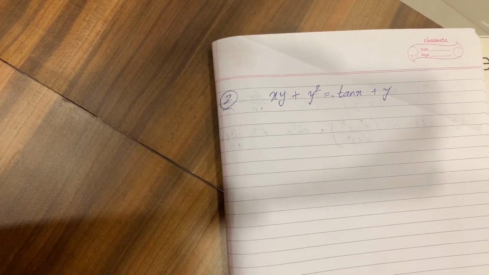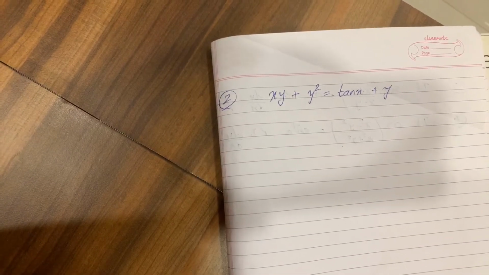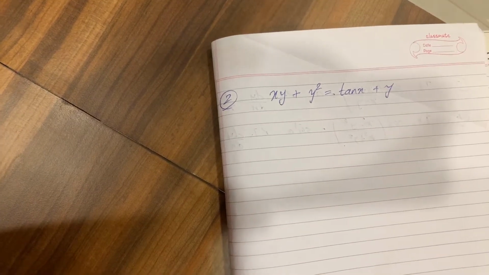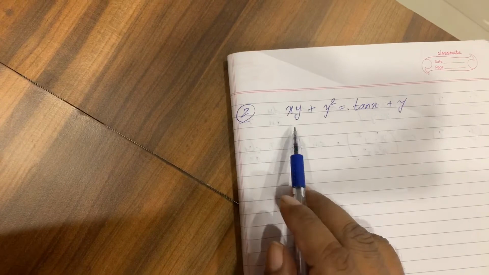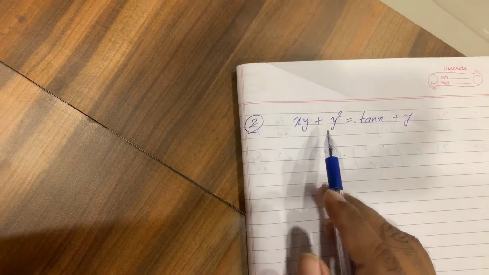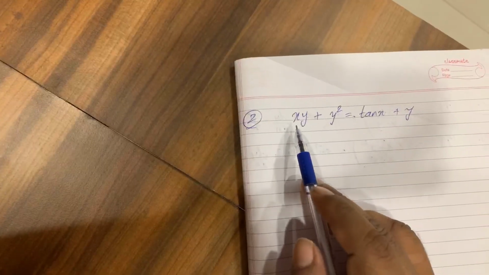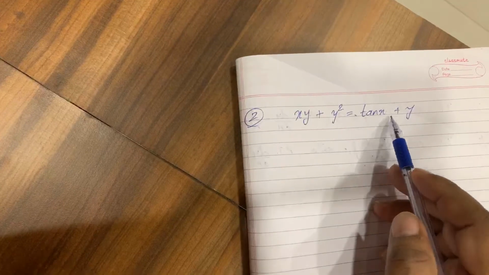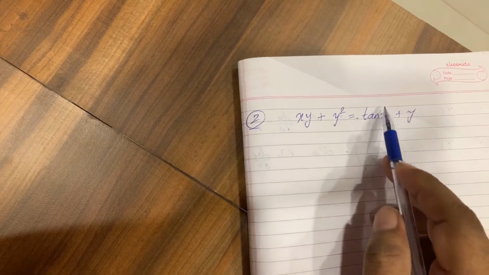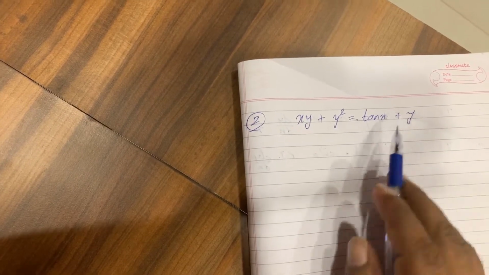Okay, so anyway, we are going to start this topic. This is sum number 2. Sum number 1 was previously done. So look at the question. We have the question as xy plus y square equal to tan x plus y. It's not tan of x plus y, it's tan x plus y.